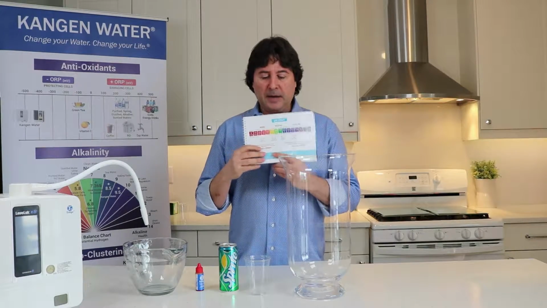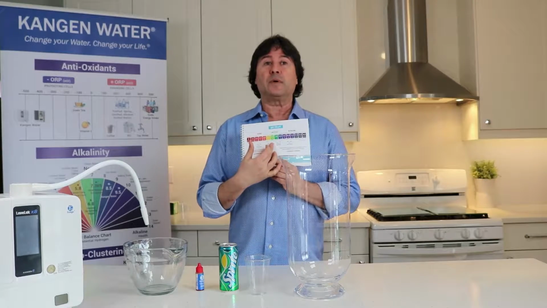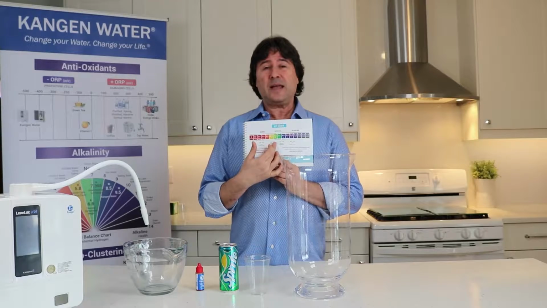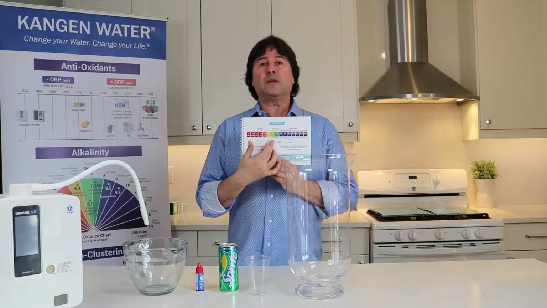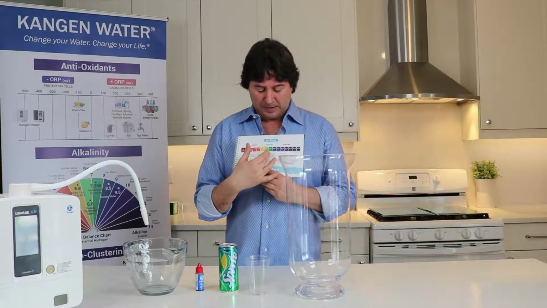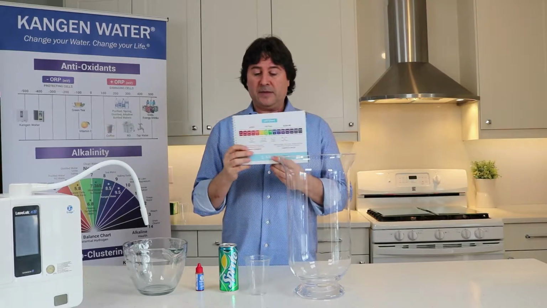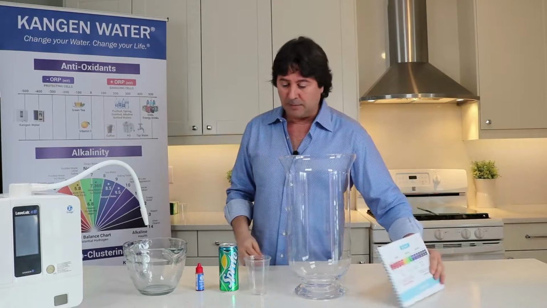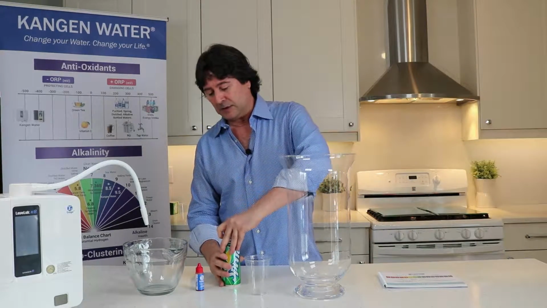And when you move from 7 to 6, you're talking about 10 times the reduced amount of oxygen. It's releasing it into the air. And from 7 to 8, again, 10 times the increase in oxygen. So what we're going to do is demonstrate a Sprite and the pH level of that.